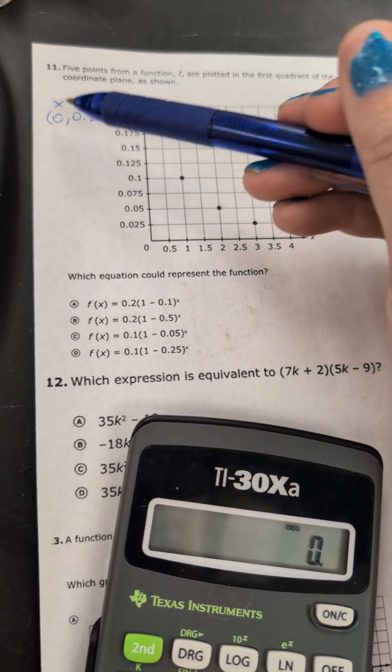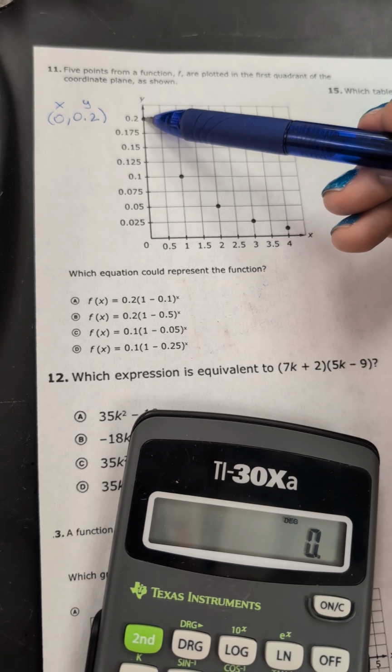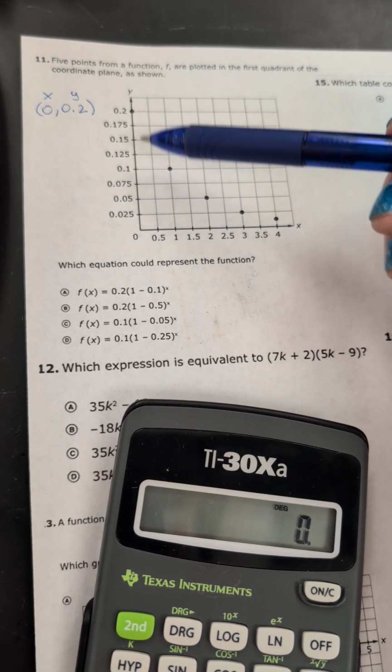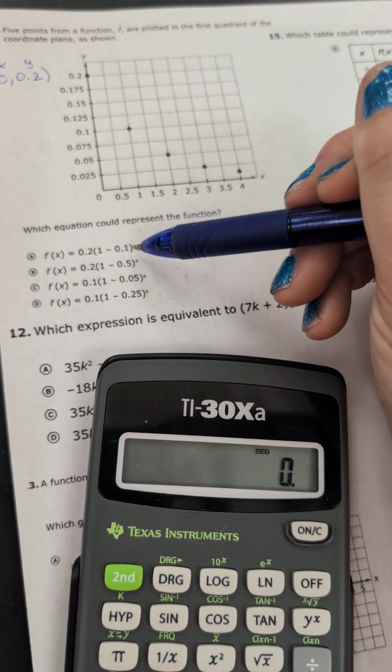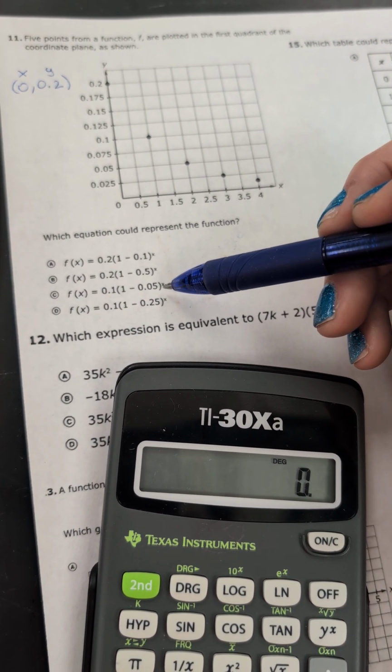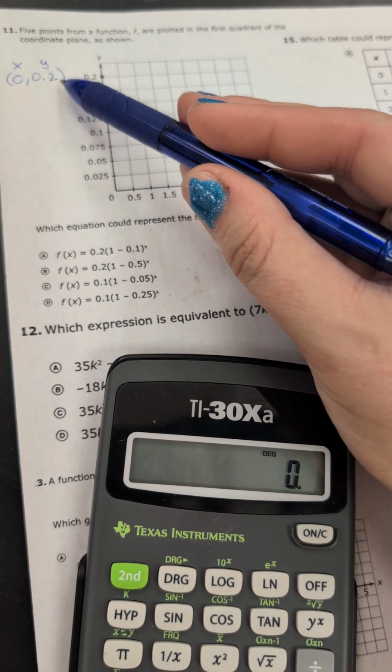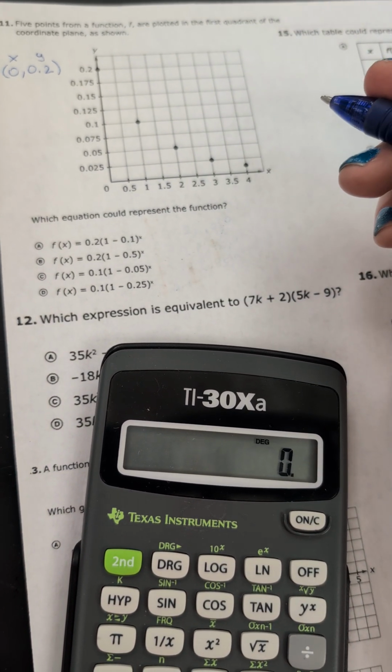So I have a point here that's (0, 0.2). Okay, so x is 0, 0.2 for y. I'm going to plug in that x into these, and then if I can get the answer 0.2 as my y, I know that would be a point on the function.